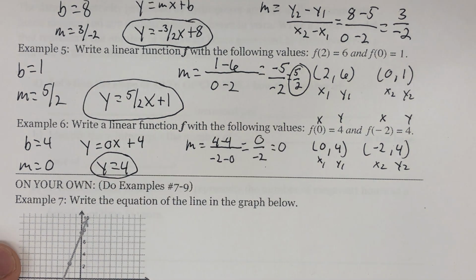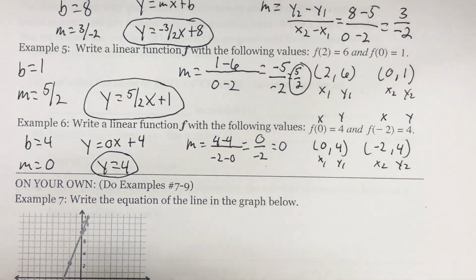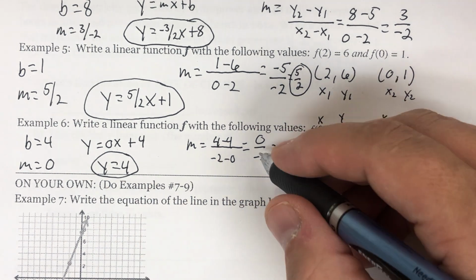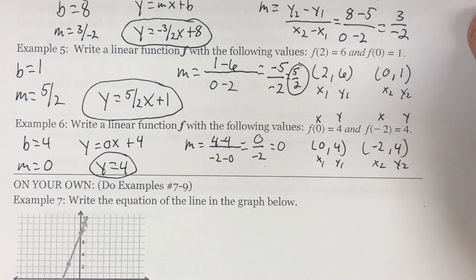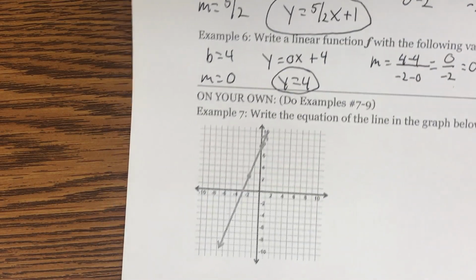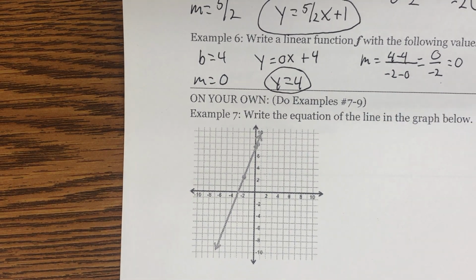And we hopefully keep in mind that those horizontal lines came in the form y equals. Vertical lines come in the form x equals, and our slope is undefined. So if we divide by 0, if 0 is on the bottom, that's when we have undefined slope. All right, try number 7 out on your own. Go ahead and hit pause.